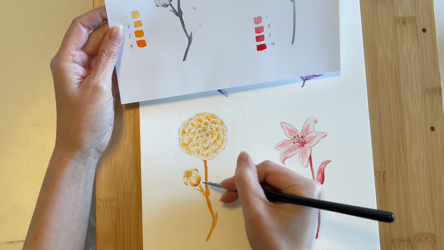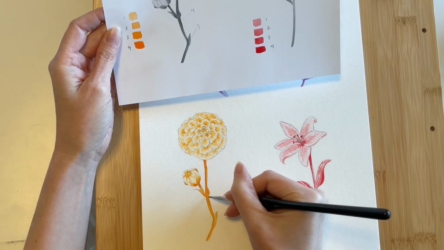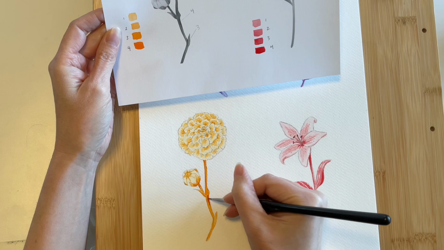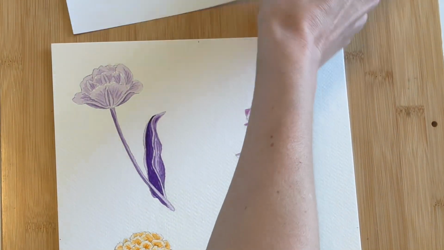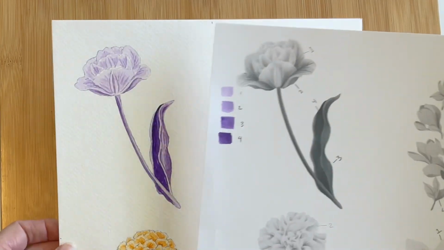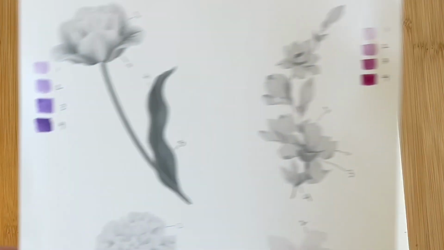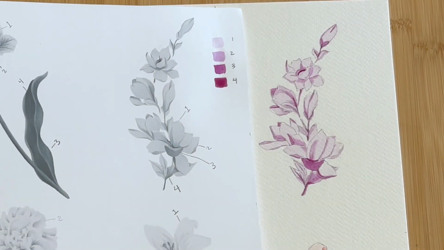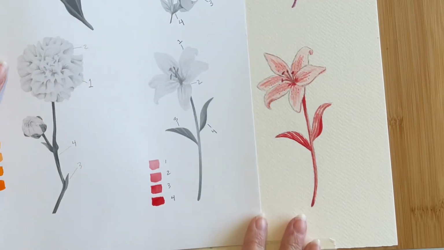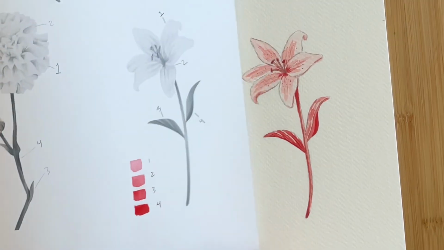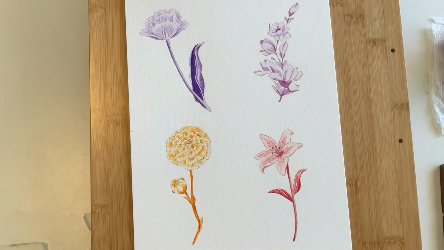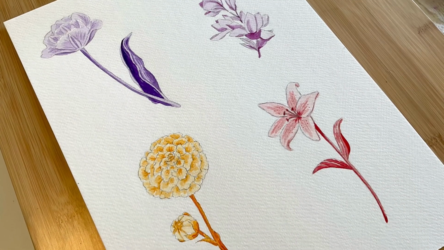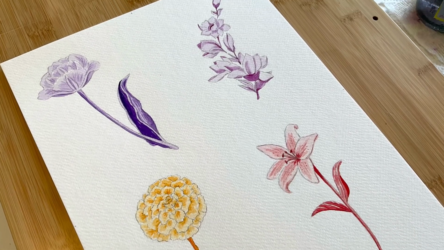As we finish up with number 4, our darkest values, I'm so pleased with the results. Let's take a look at the side-by-side comparisons. Considering the fact that we only used a single color for each flower, we were able to get a decent amount of depth and character. Just imagine what we can accomplish once we bring in more colors to our palette. I can't wait to take this value project to the next level and see how we can improve our art.